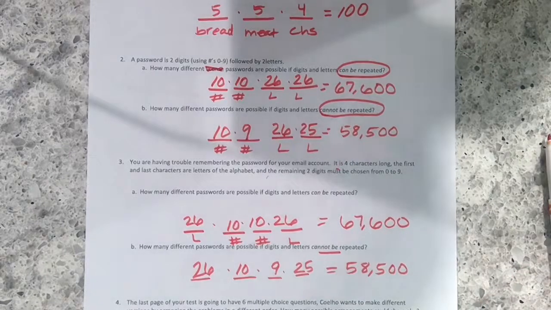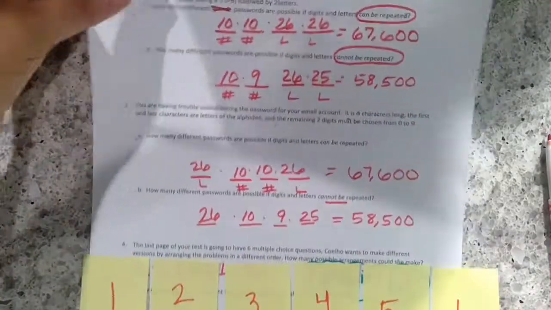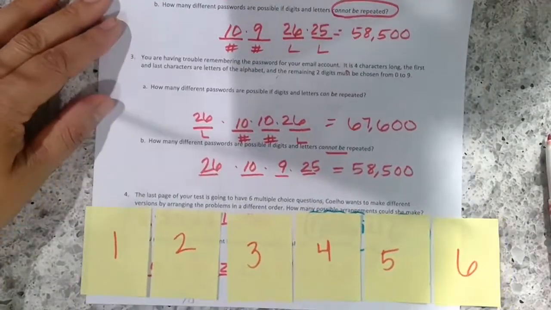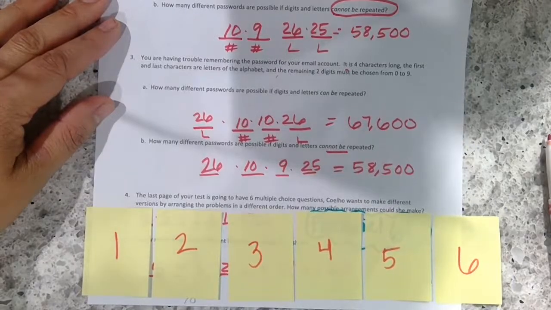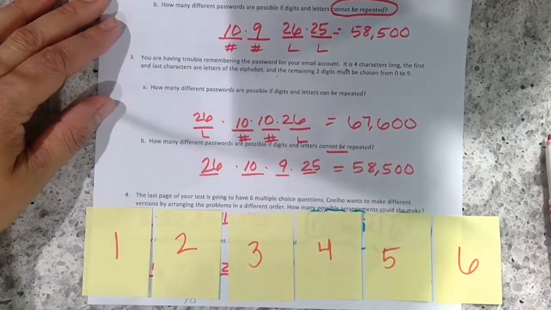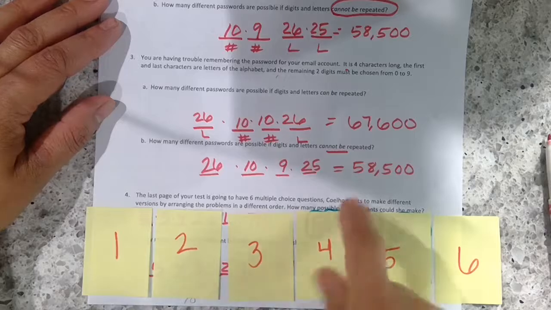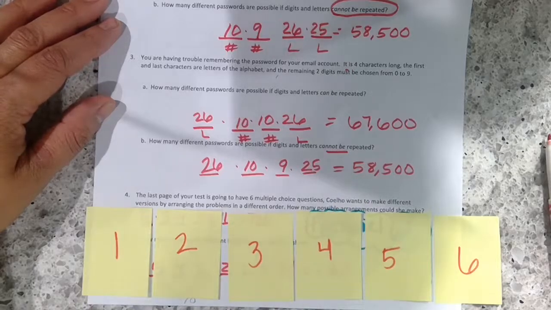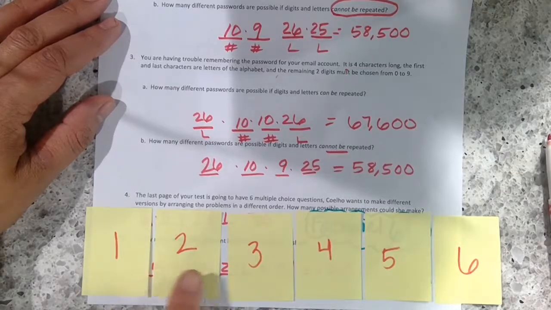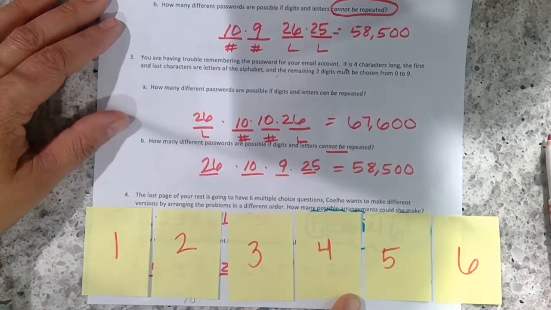Okay, number 4. Number 4 says the last page of your test is going to have 6 multiple choice questions. Coelho wants to make different versions. I used to teach this with Coelho, that's why I said it. But so Ms. Gandolfo and I want to make 6 different versions by arranging the problems in a different order. How many possible arrangements could I make?